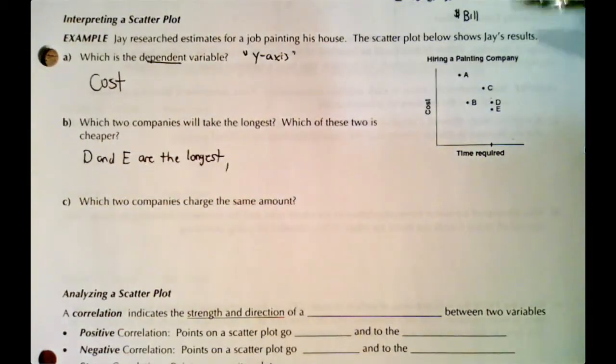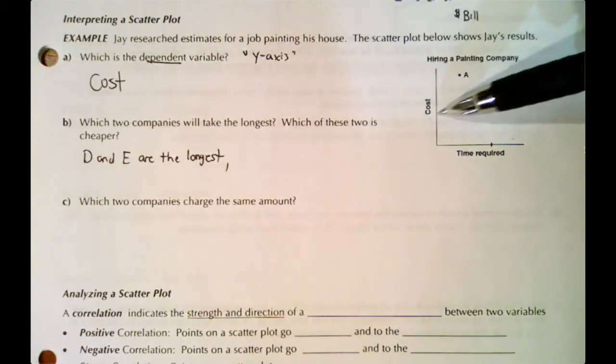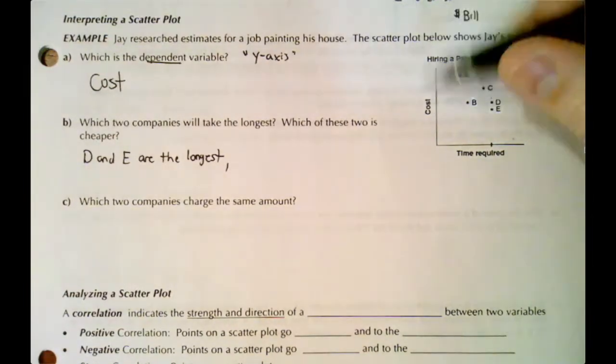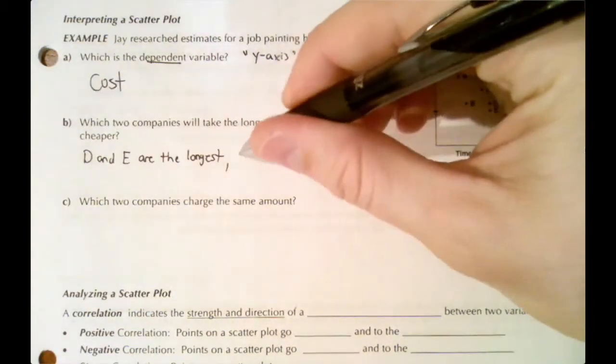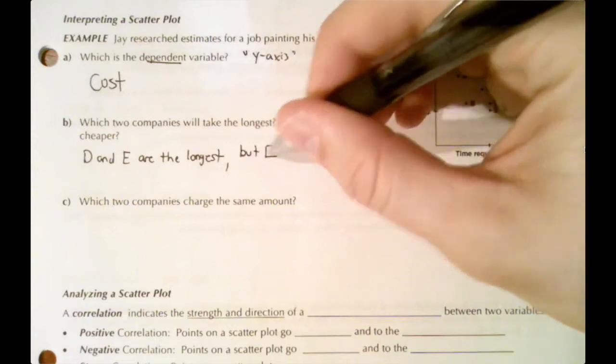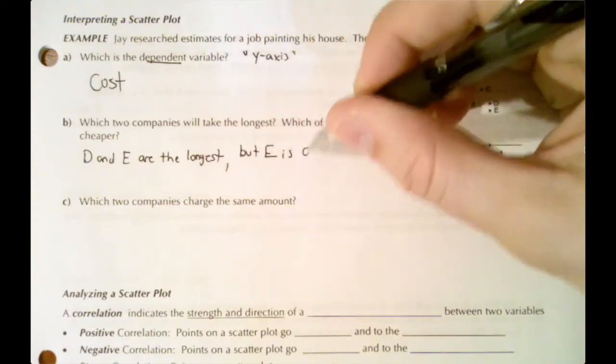Of these two options, which is cheaper? Cheaper would be less cost, so lower. E is the lower one. But E is cheaper.